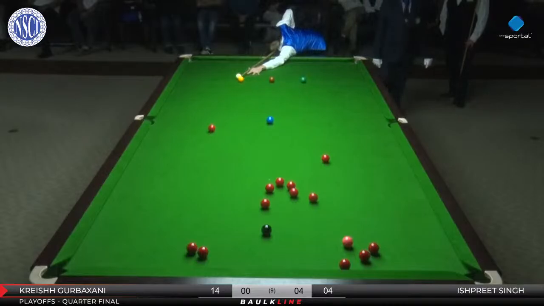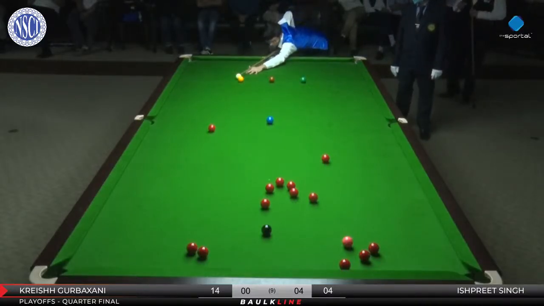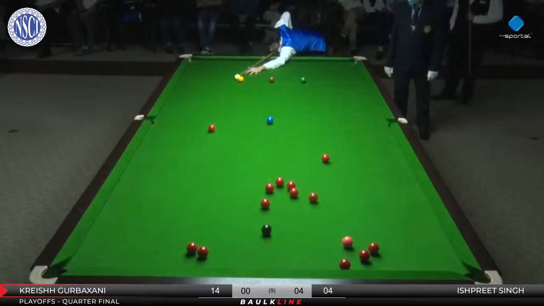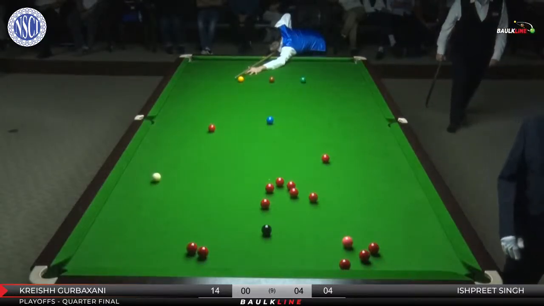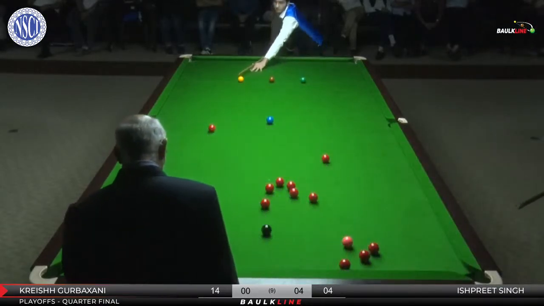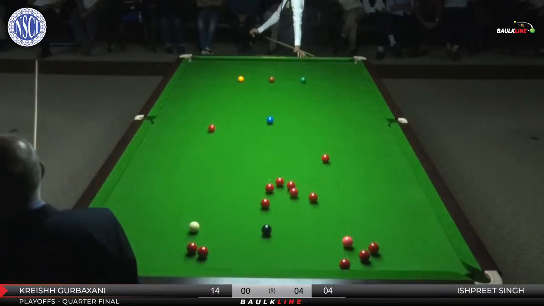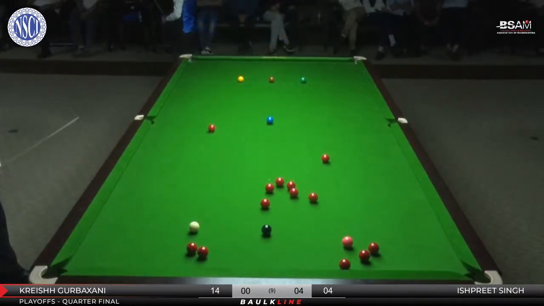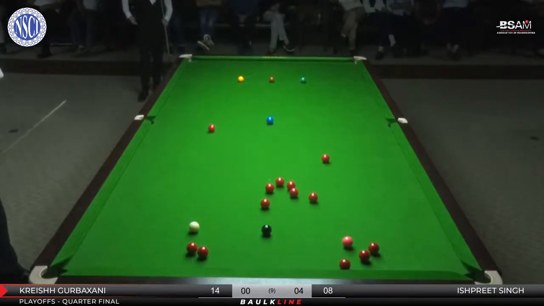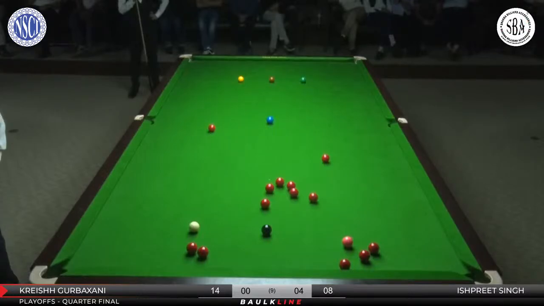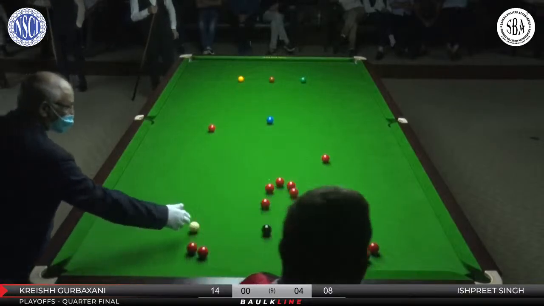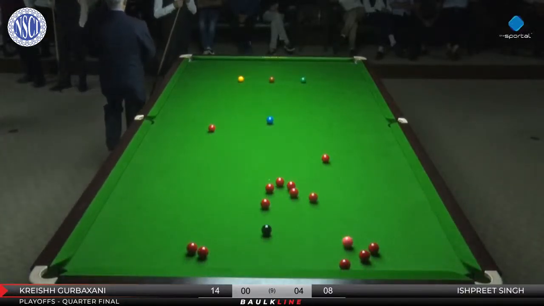He needs to time this perfectly, and with the right amount of speed, and land full ballish on the ball, any ball that he lands on. There you go. He's not landed on the ball, and I think he's left Ishpreet on. The black, if it's not going in either of the two, definitely not going in the right bottom. If it's not going in the left bottom, it's a difficult first shot for Ishpreet. So yes, he's put Kreishh back.